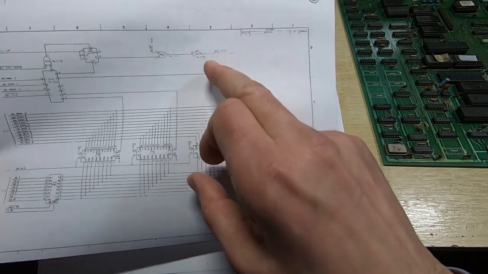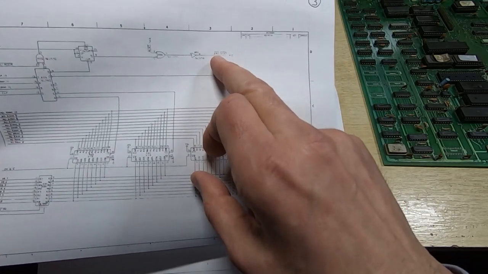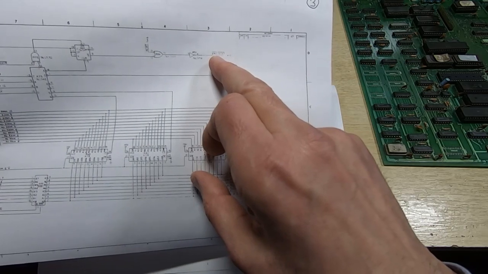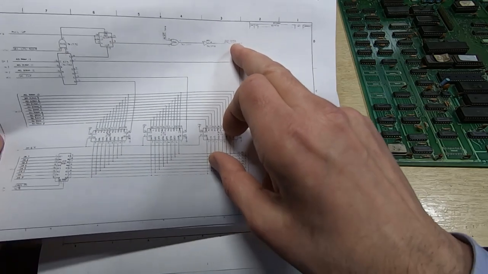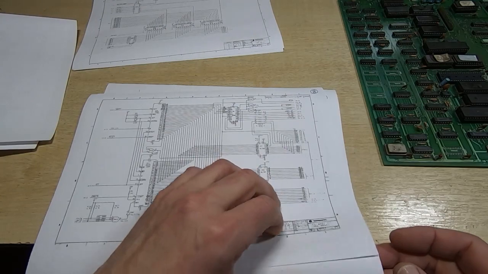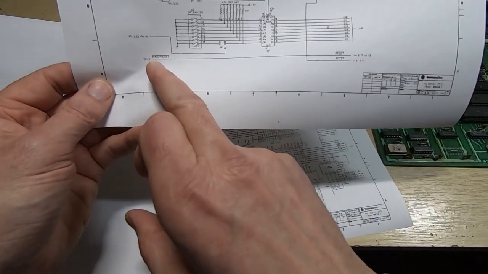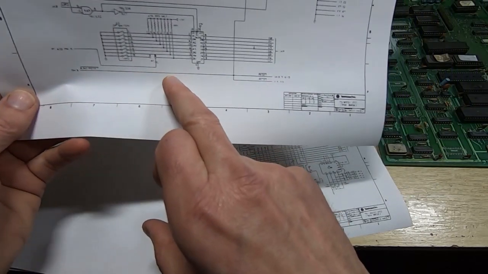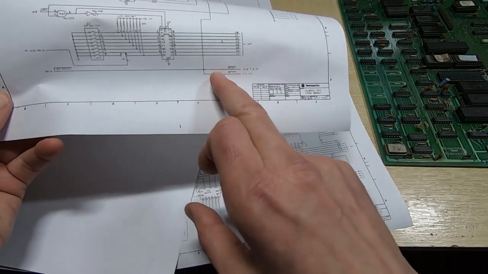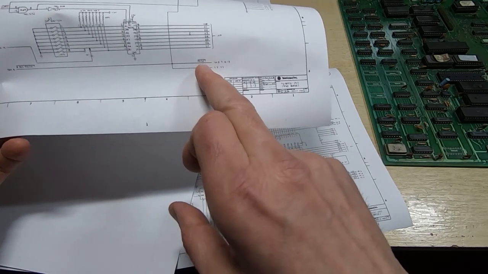And if we come across here, you won't be able to read it, but it says Z80 reset, and it goes to sheet 12. So if we find sheet 12, what we have here is it says Z80 reset. That's where it goes to. But if you look across here, it's exactly the same connection, but it's just called reset.